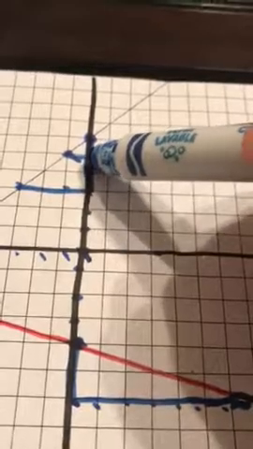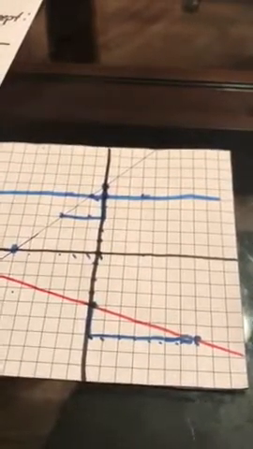So if you look back over here at my graph, my messy graph, I'm going to find 5. 1, 2, 3, 4, 5. Oh, it's this point right here. And it's horizontal, meaning it goes this way. So that line right there would be y equals 5. It has no slope, and it goes through the y-axis at 5.